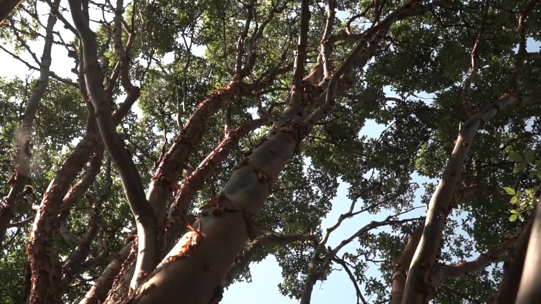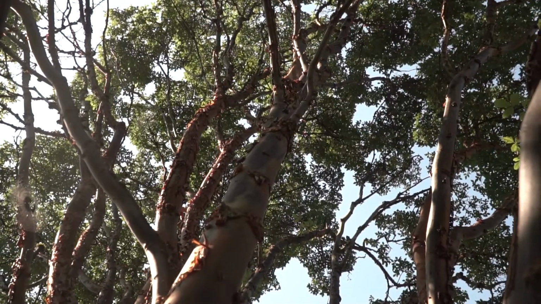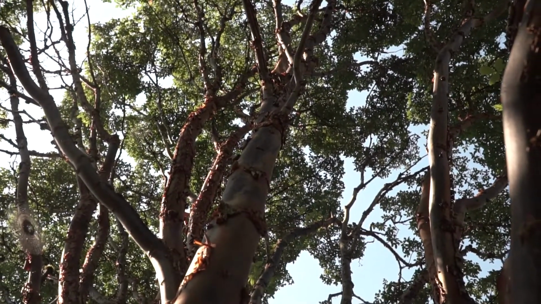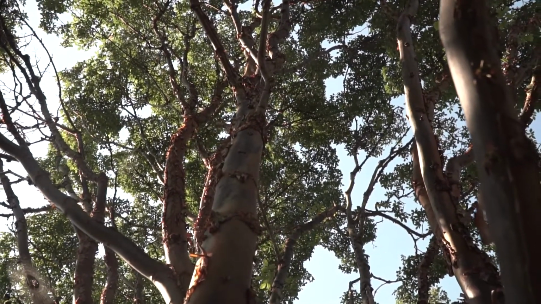So this is a tree that's about 40 years old, and it's really, I think, developed some beautiful bark. Perhaps the only thing that I would say against Acer griseum is that it's so distinctive and so unusual that one has to be careful not to overuse it.